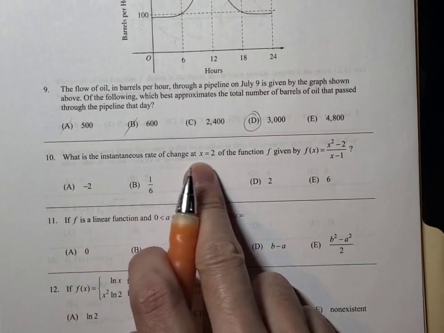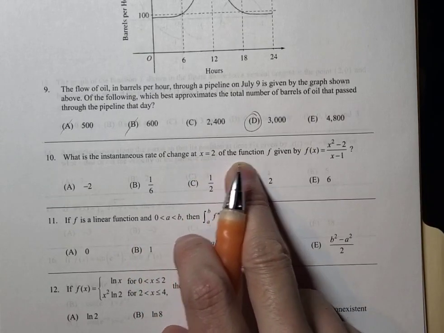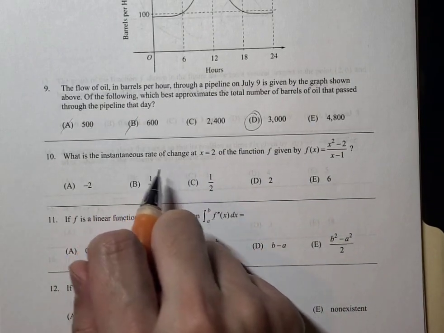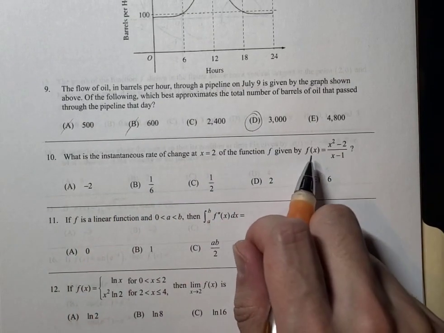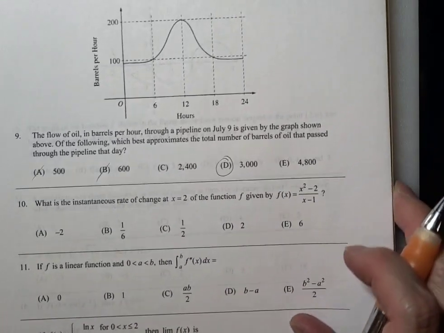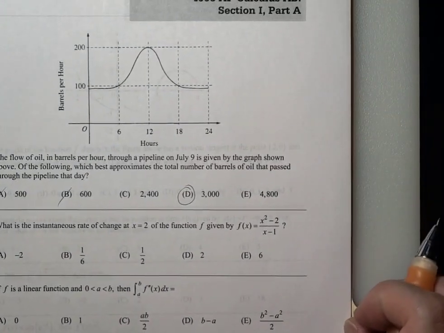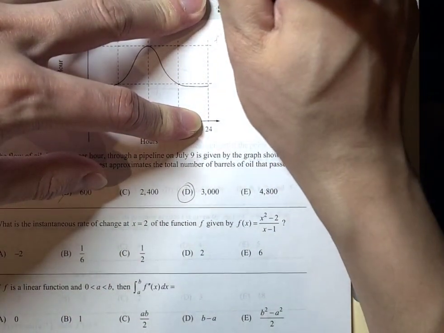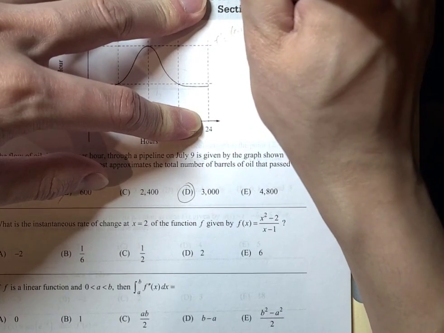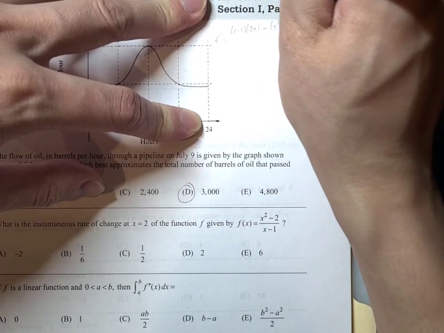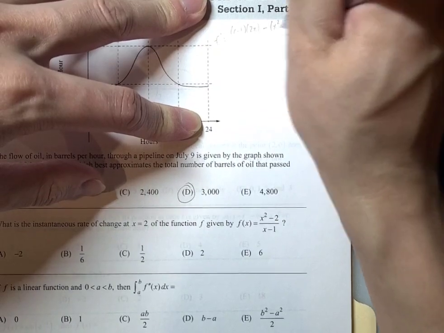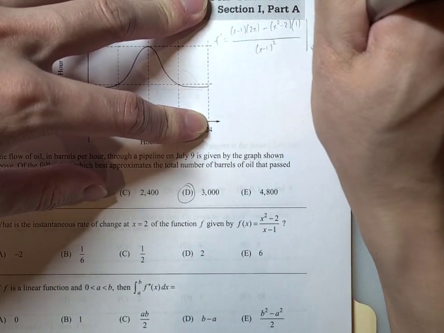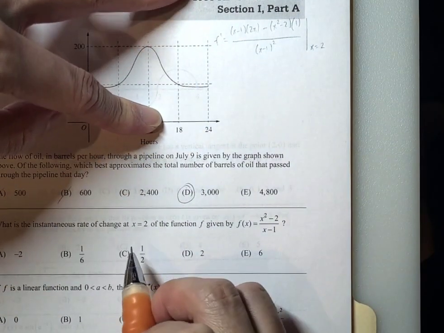What is the instantaneous rate of change at x is 2 of the function f given by this? Instantaneous rate of change, that's the derivative. So we want to find f prime of 2. Let's find f prime. Let me do it up here. We need the quotient rule. f prime is bottom times derivative of top, which is 2x, minus top times derivative of bottom, which is just 1, over bottom squared. We evaluate this at x is equal to 2.